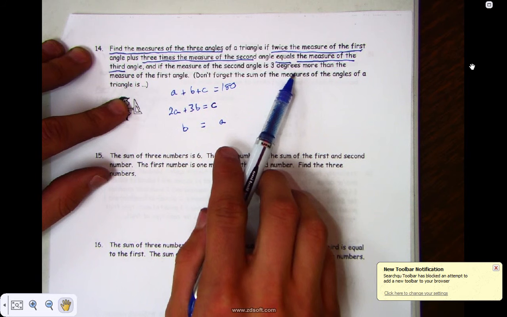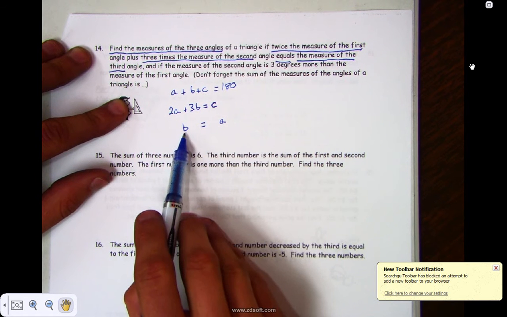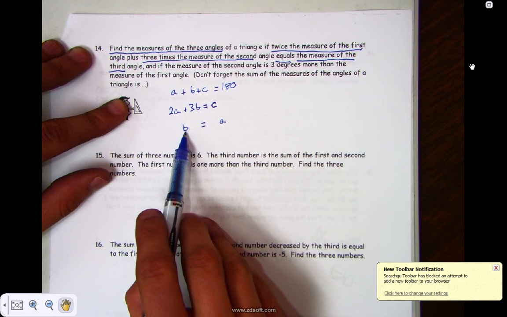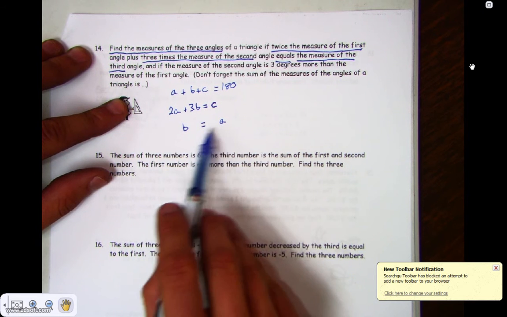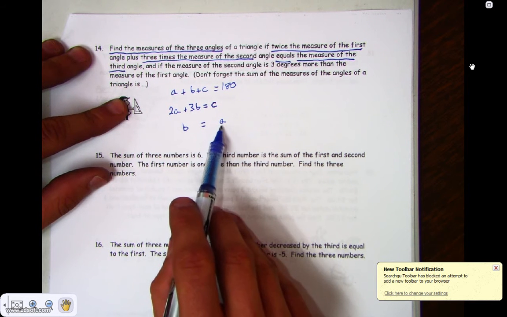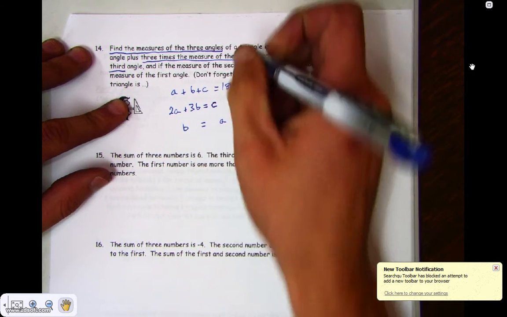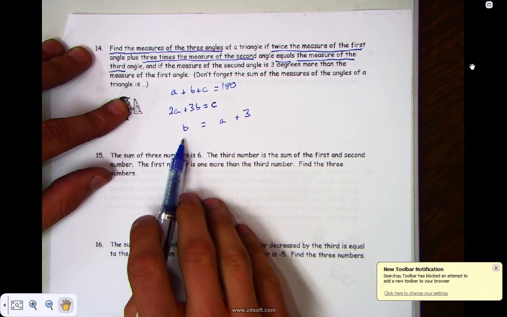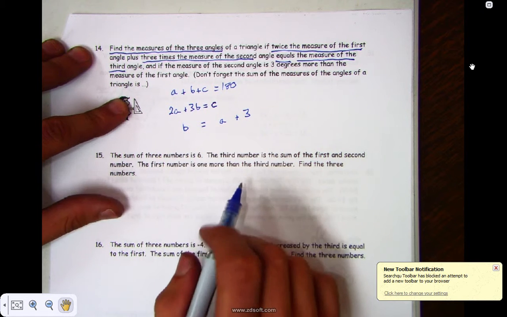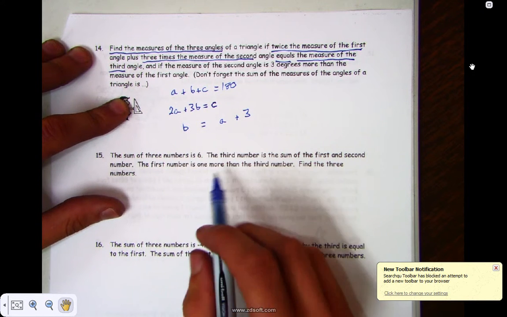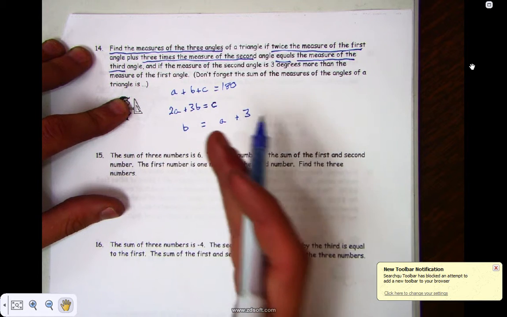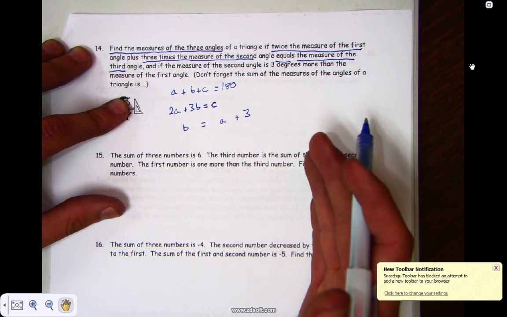So which angle's greater? The second angle. B is greater. Which angle's smaller? A is smaller. Now if I want these two to equal each other, I'm going to have to add 3 to which angle? Well, A is smaller, so if I added 3 to A, it's going to equal B. And there's our equation. B equals A plus 3. Now if I wanted to put this into a matrix, again, I need to have all my A's, my B's, my C's, and my numbers lined up.